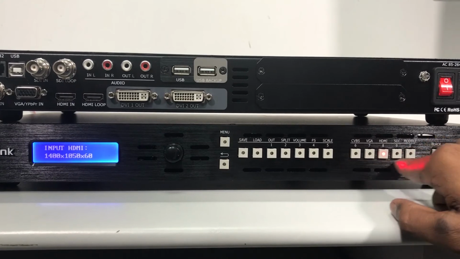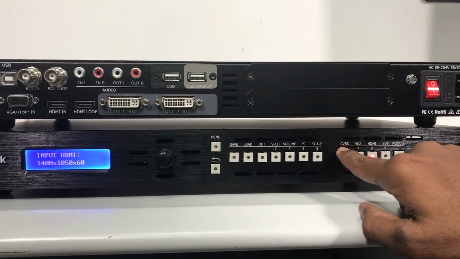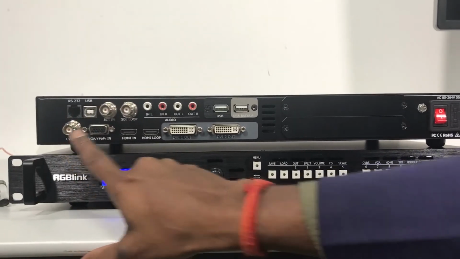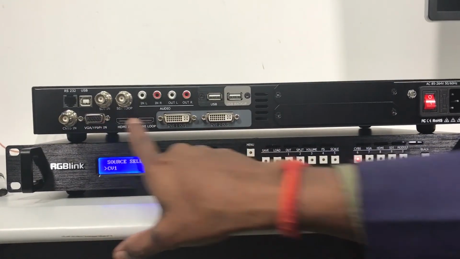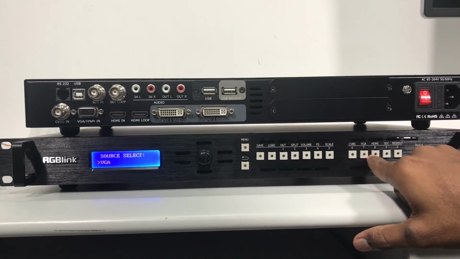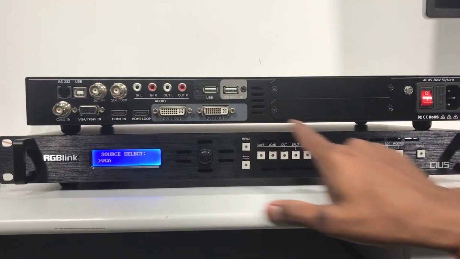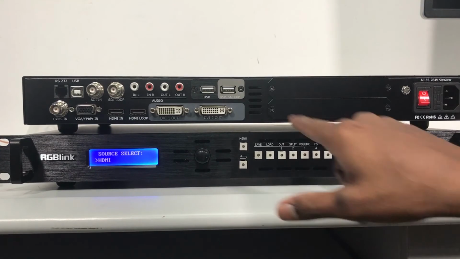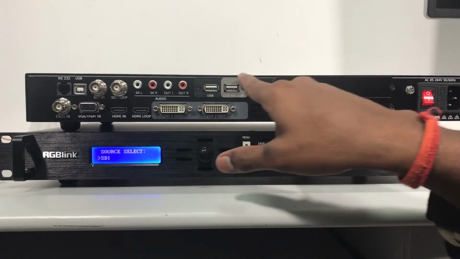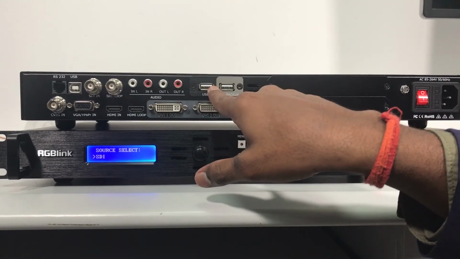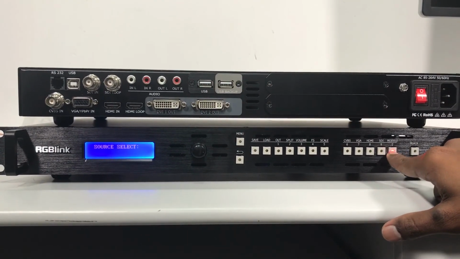These are the signal sources. If your input is CVBS, then I need to click on CVBS. If my input is VGA, then I will click on VGA. Similarly, if it is HDMI, then I will click on HDMI. If it is SDI, then I click on SDI. Here my optional module is USB. If I need to select USB, then I'll click on the module button.